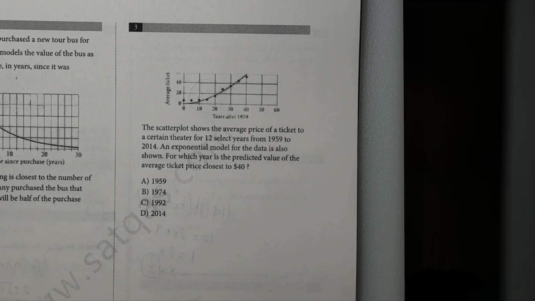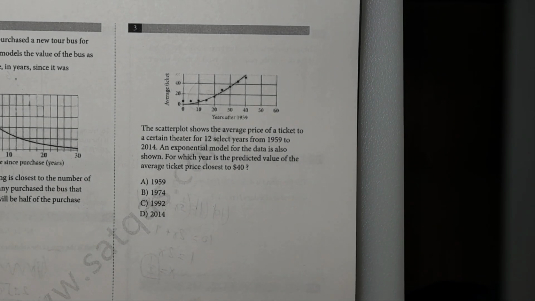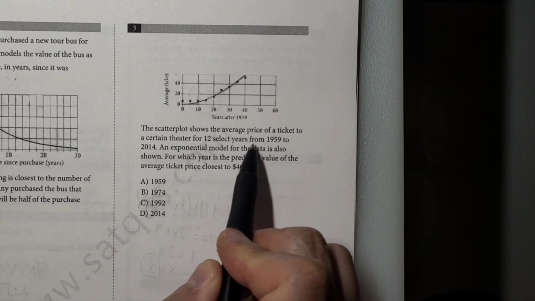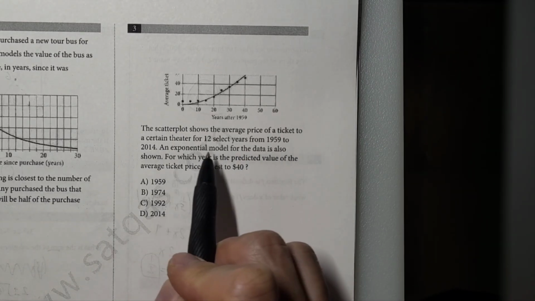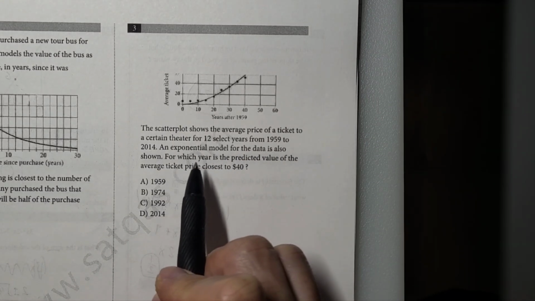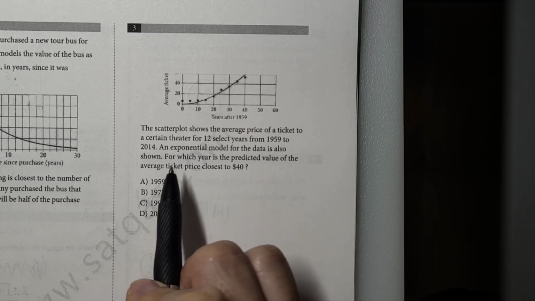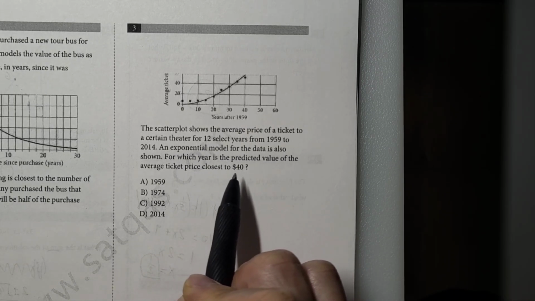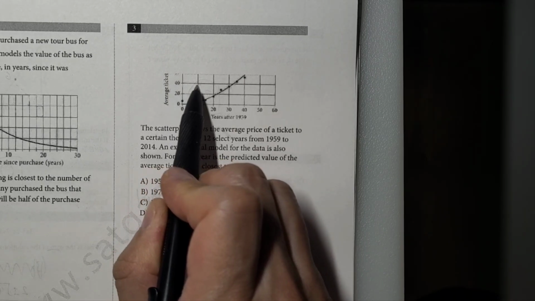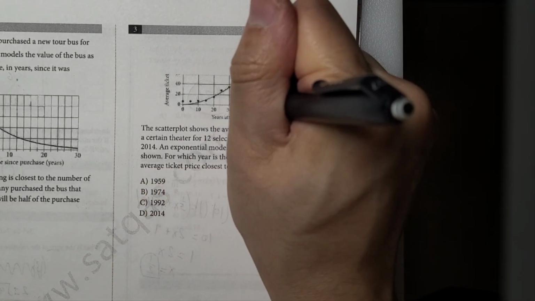A scatter plot shows the average price of a ticket to a certain theater for 12 select years from 1959 to 2014. An exponential model is used. Notice how I'm not even reading everything. For which year is the predicted value of the average ticket price closest to $40? $40 is here. This is what? I don't know.